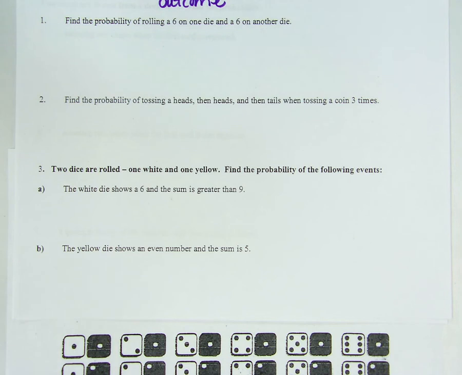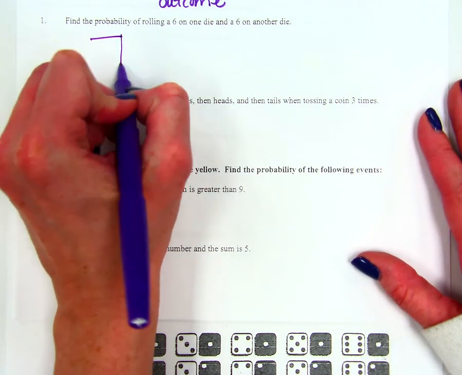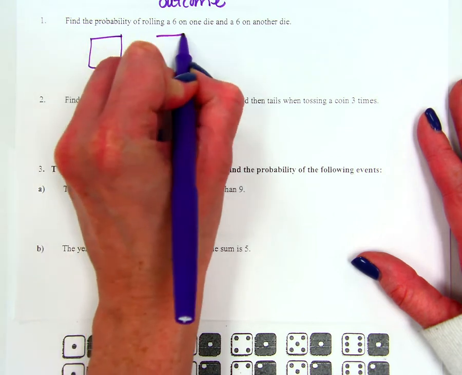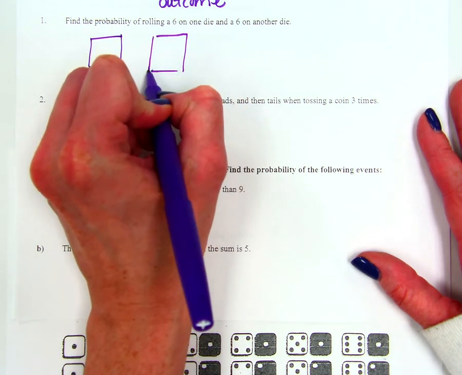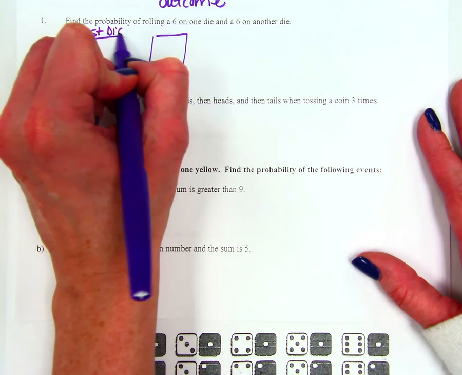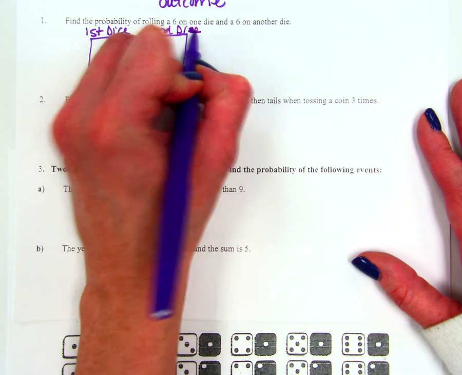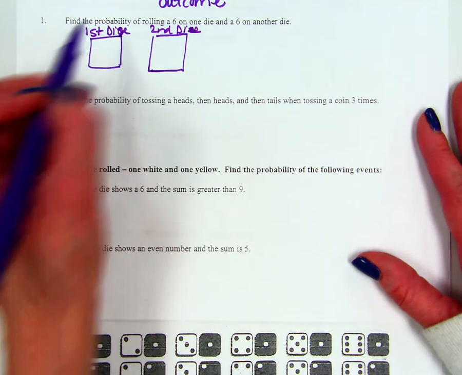For number 1, we're going to write down our 2 little boxes. What's the probability of rolling our first die and second die? We're going to write those out.